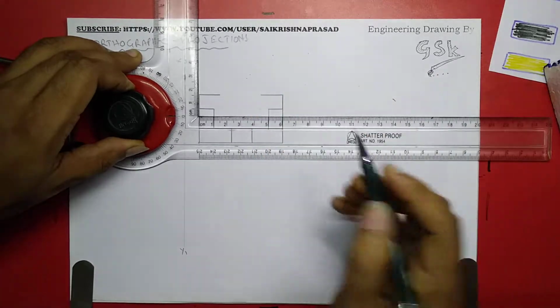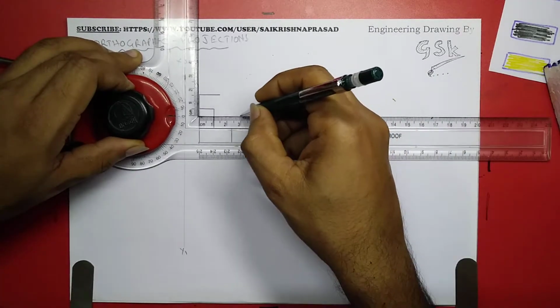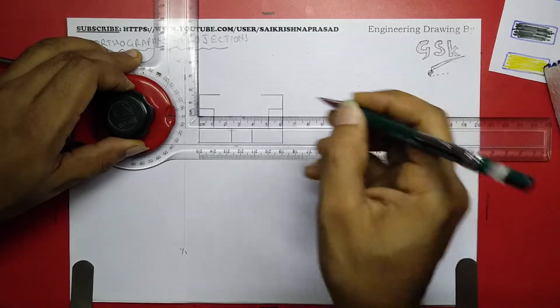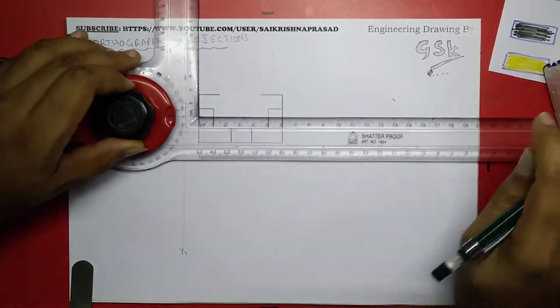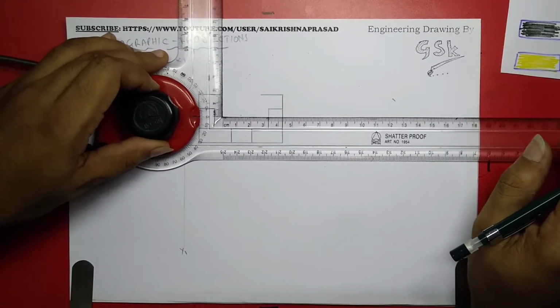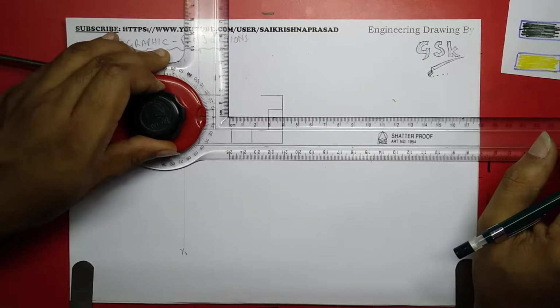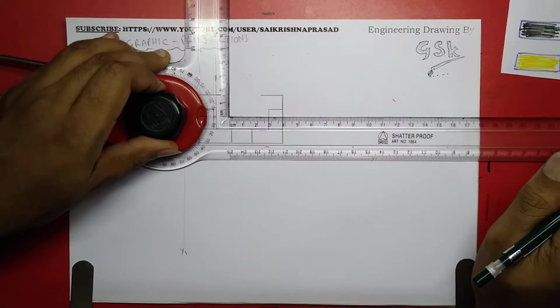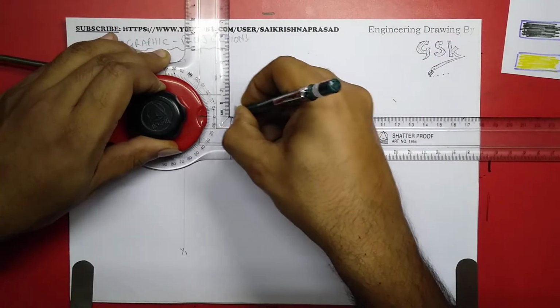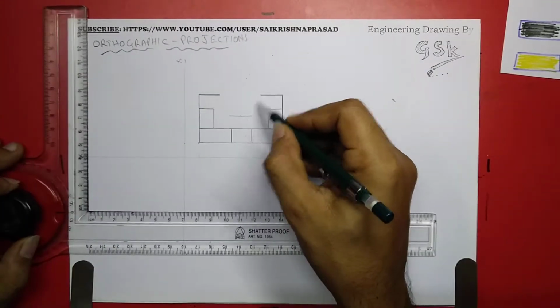This is 15, and at the center I have to locate the 15 over here and 15 over here, this side. So 15 by 2, it's 7.5. And I have to join this.